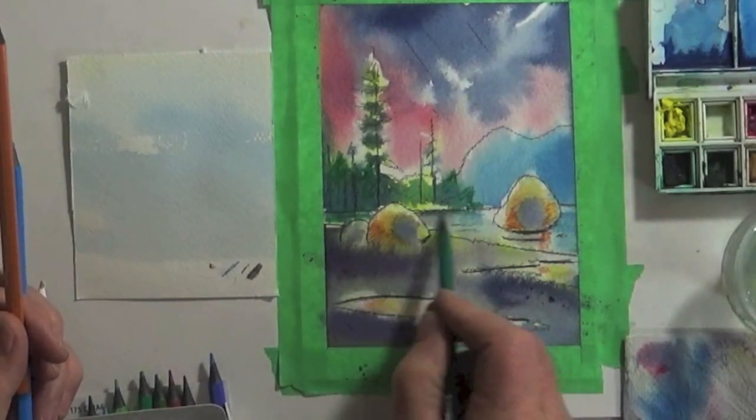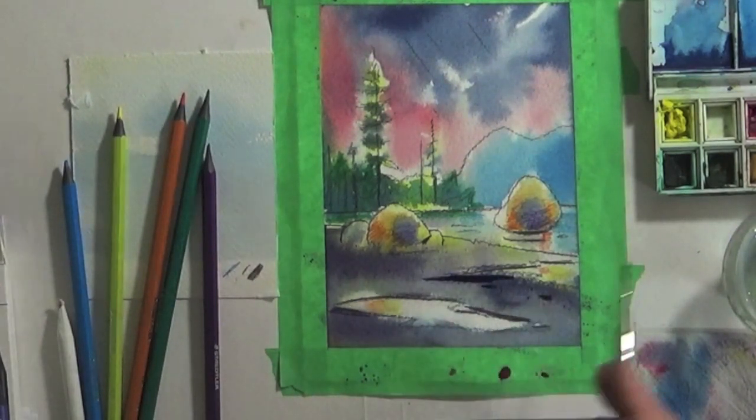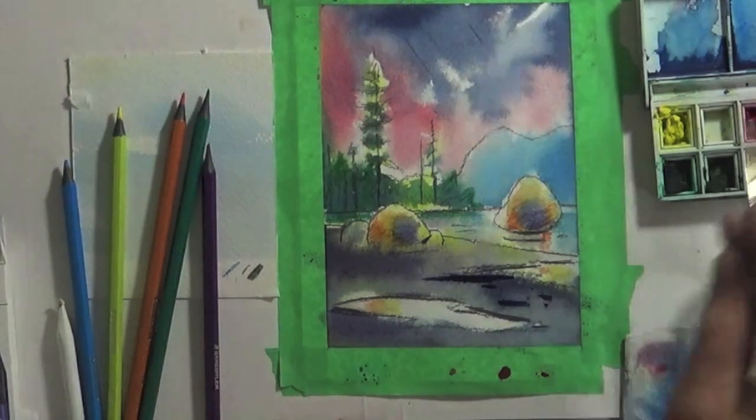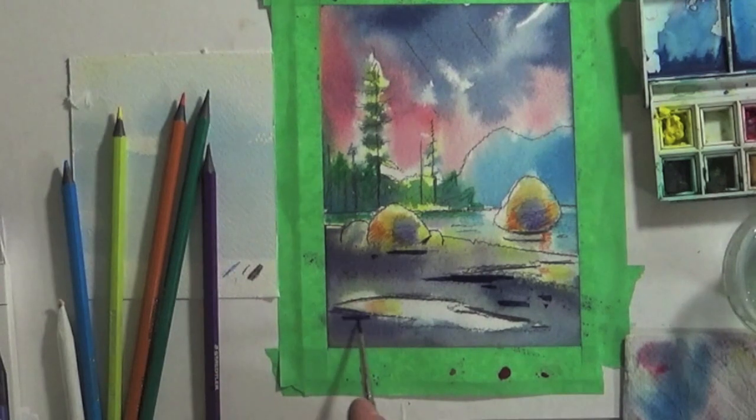See, these are working great. A little more around the puddle. Adding a few little dark accents. You'll notice this paper's bone dry now. Once the paper's dry, you can get the paint darker.